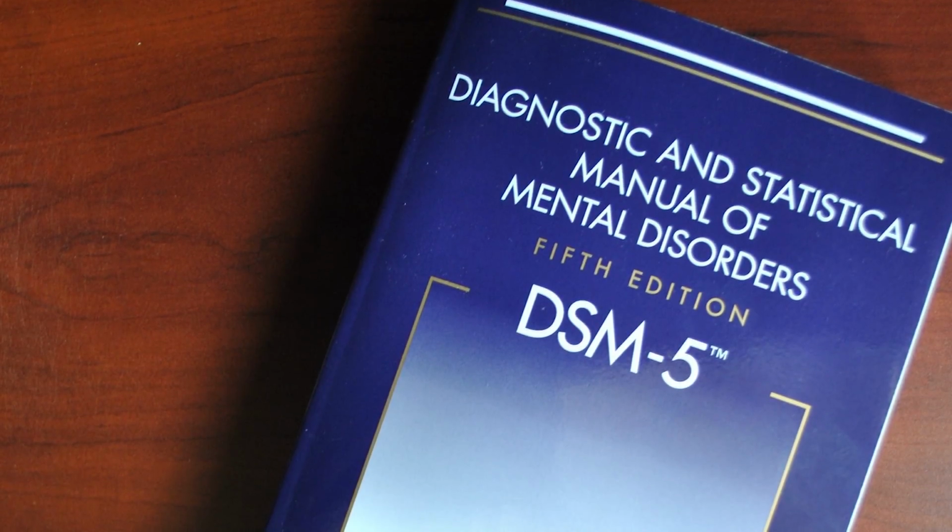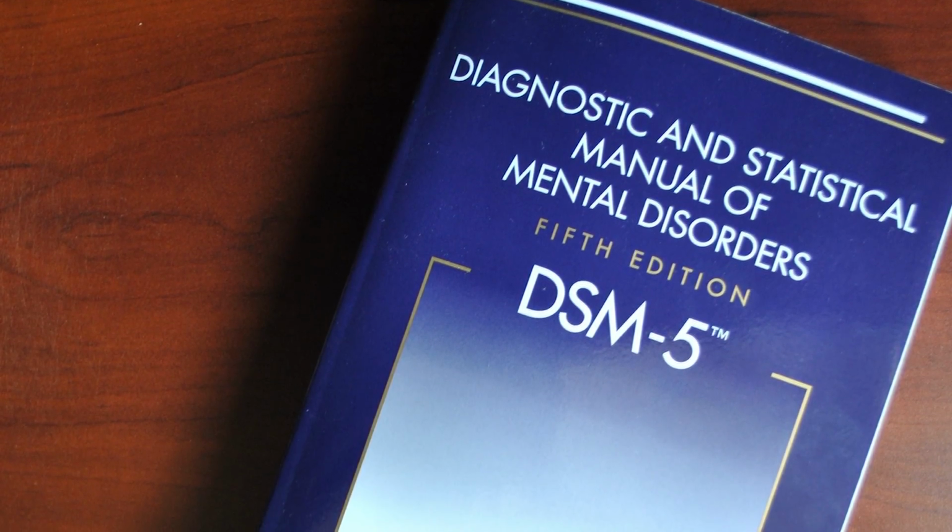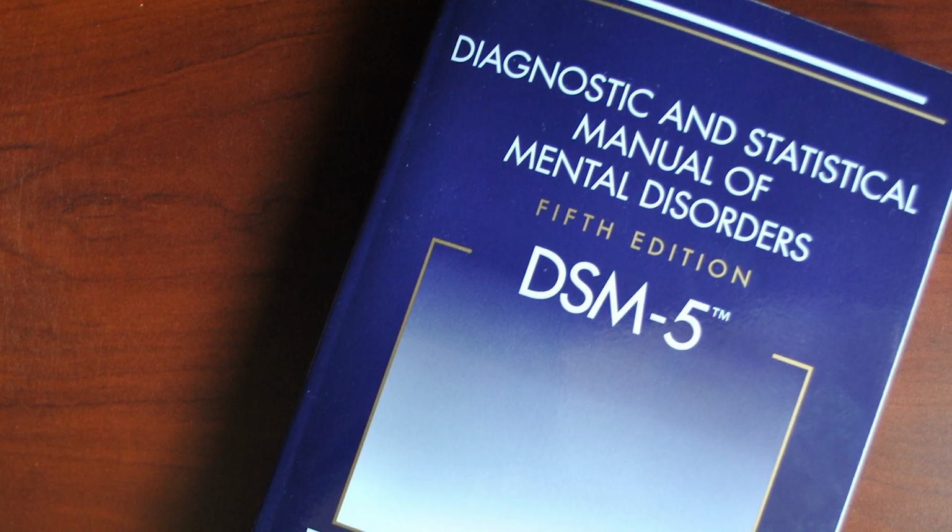The DSM-5, or Diagnostic and Statistical Manual of Mental Disorders, 5th revision, tells us that opioid use disorder is a clinical diagnosis and not just a suspicion about drug-seeking behavior. It's a disorder that we need to identify in our patients and treat.